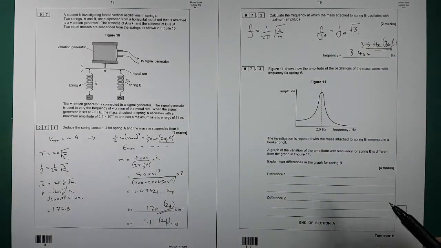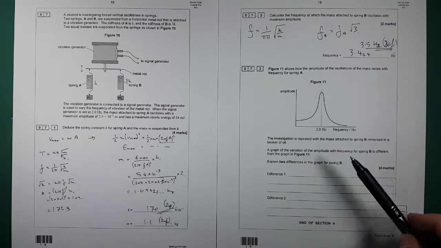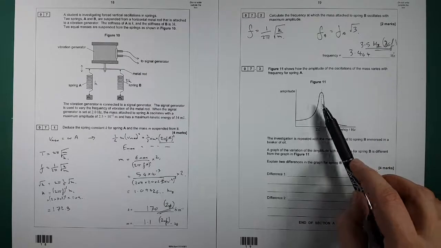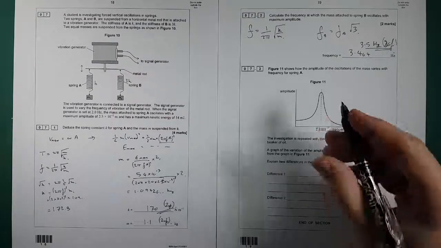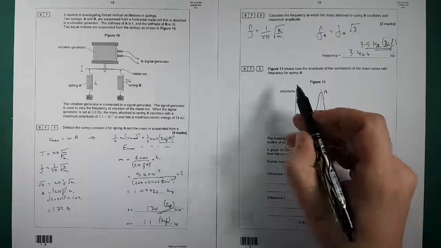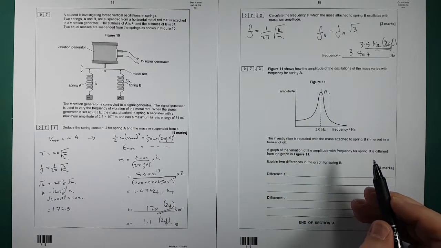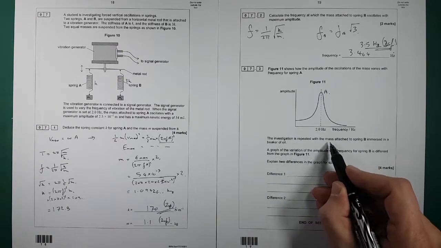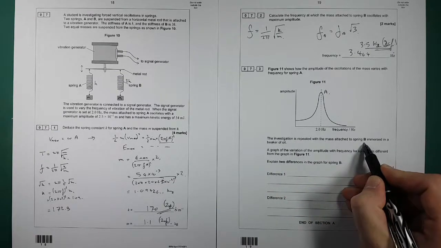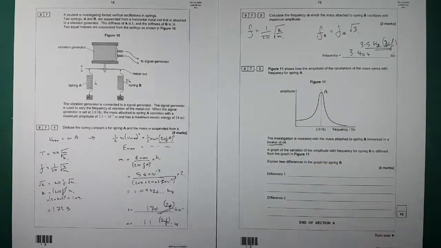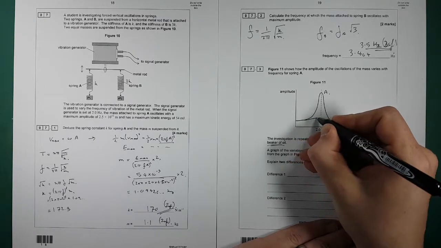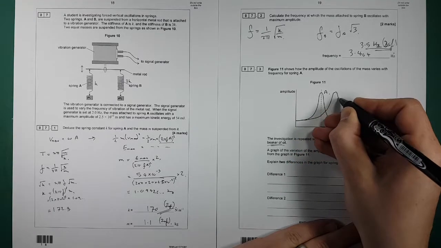Now this question you've got to be a little bit careful at because it's mixing things up. So this shows how the amplitude of oscillations of A varies. Now we're making two changes here. We're first of all repeating it with mass B, and we're also putting it in a beaker of oil. Okay, so mass B is going to look a bit like this.